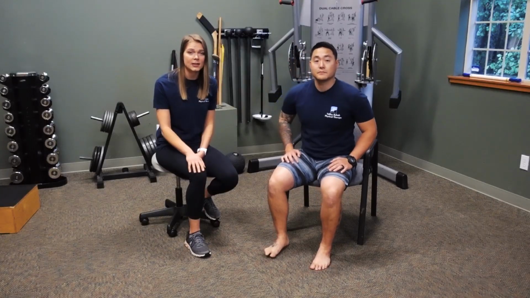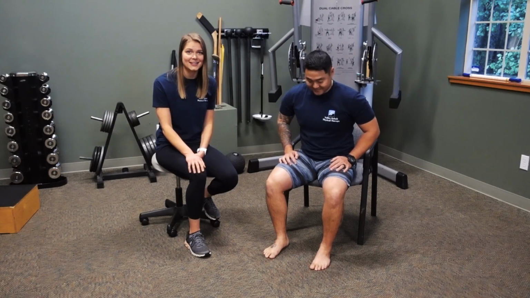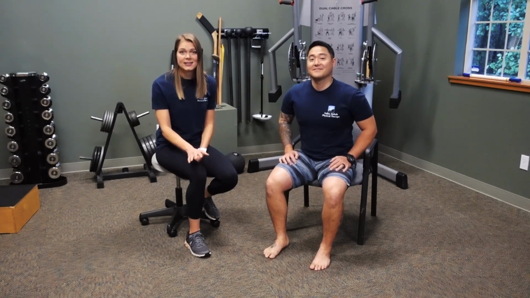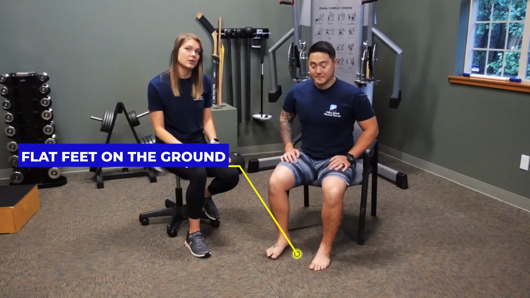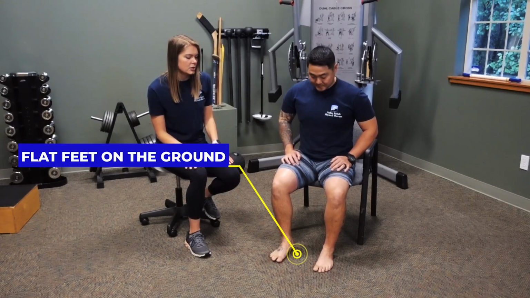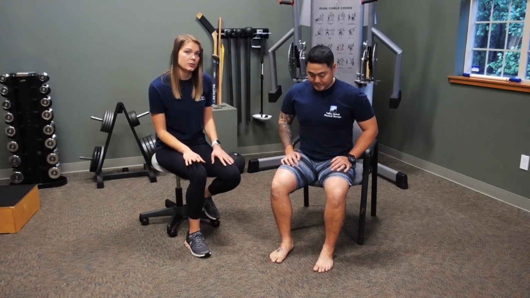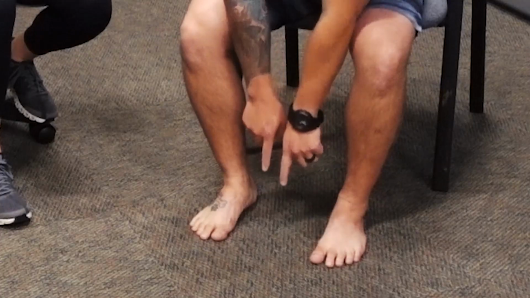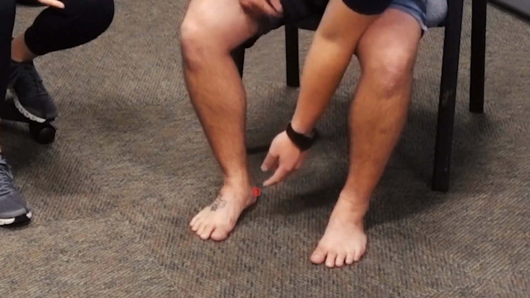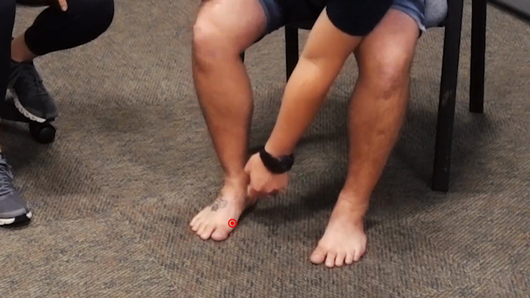So this exercise can be performed in sitting or in standing. We're going to demonstrate it in sitting here today. So to get set up, you're gonna start in a sitting position. Your feet are gonna be flat on the ground, and you wanna make sure that there's equal pressure through 3 points of the bottom of your feet. You want equal pressure through the bottom of the heel, the ball of the big toe, and the ball of the little toe.